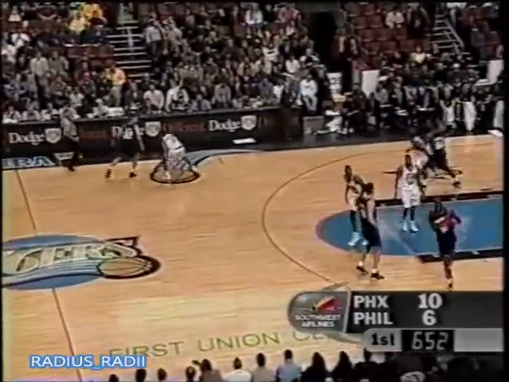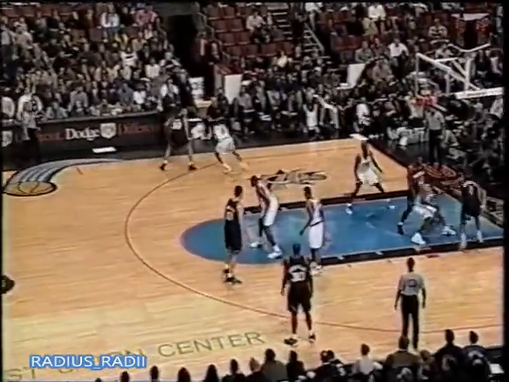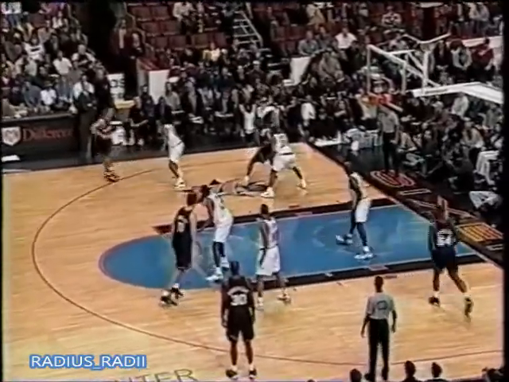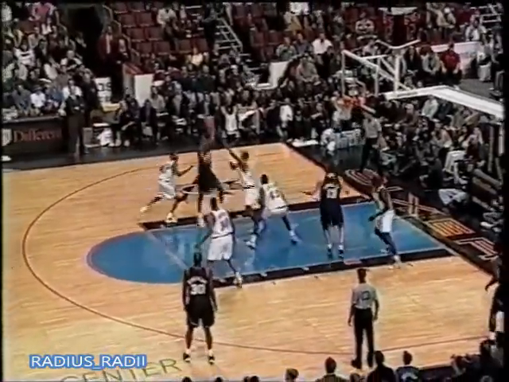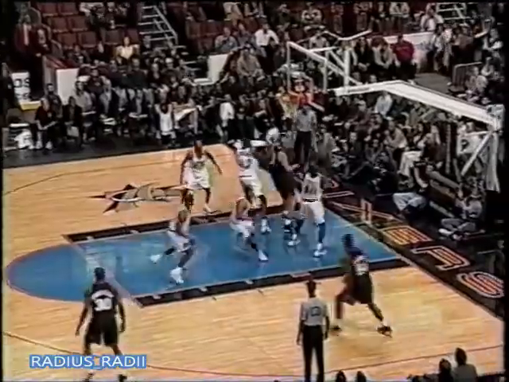And now Iverson is over on Kidd. So that's a switch defensively that Coach Larry Brown has made. We'll see if it sticks. Bounce pass goes down to Penny Hardaway. Hardaway in the lane. Little turnaround, rolls around, won't go. And the rebound comes down to Hill.